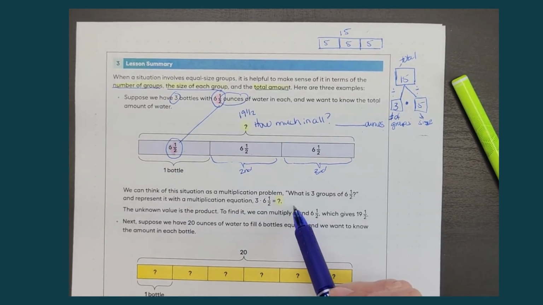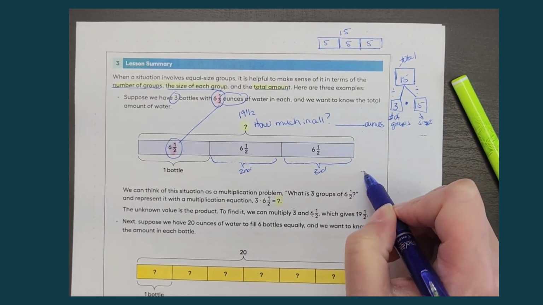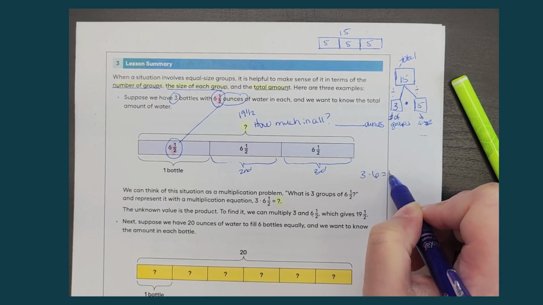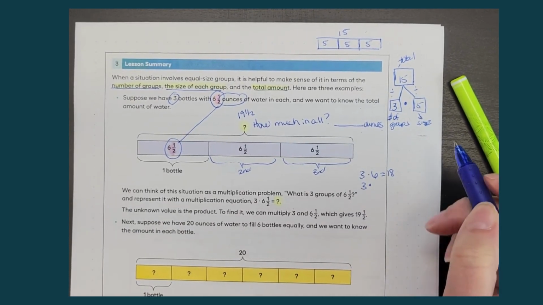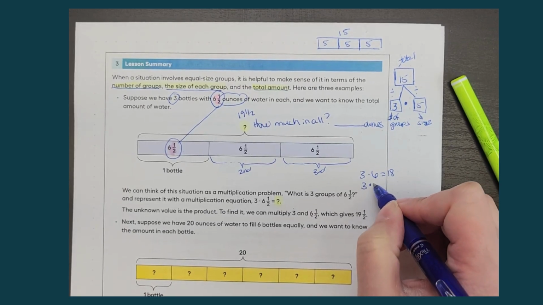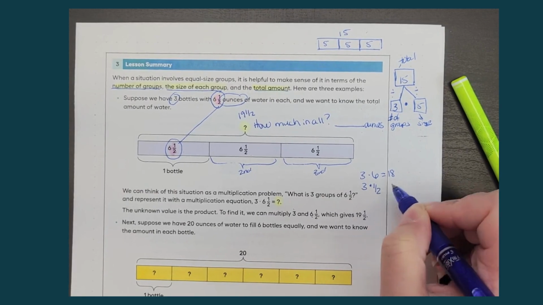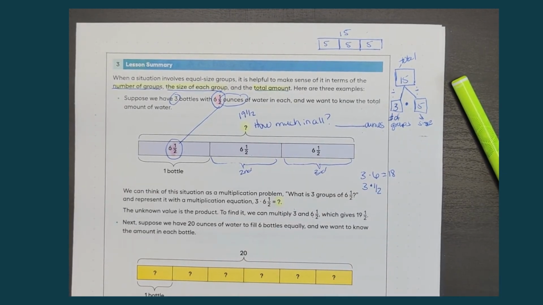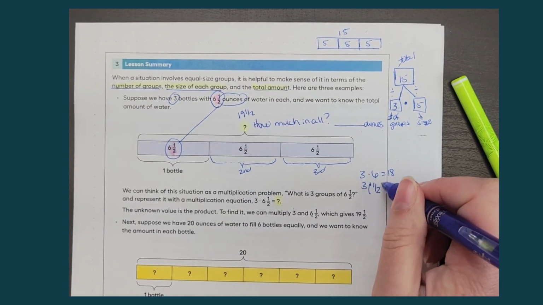So if we have 3 times 6, we can do it that way, that is 18. And then we can have 3 times 1/2. And so that is going to give us 3 groups of 1/2.